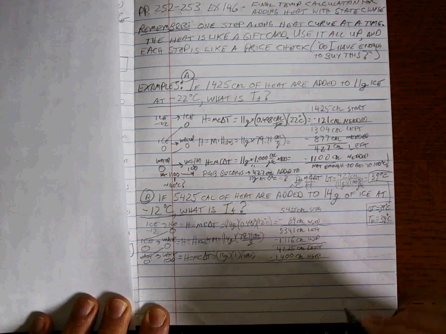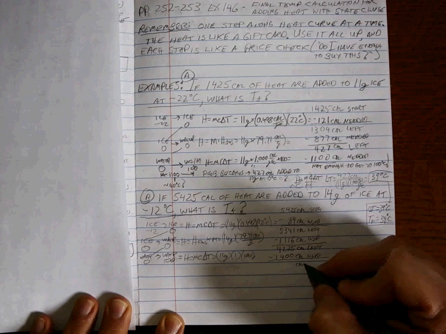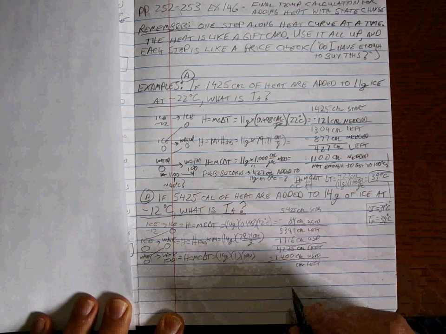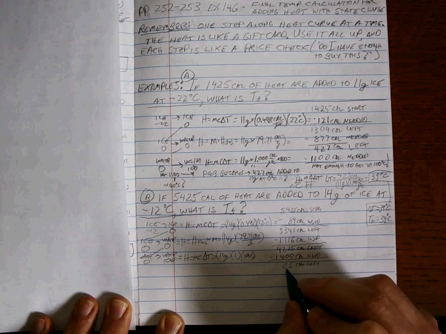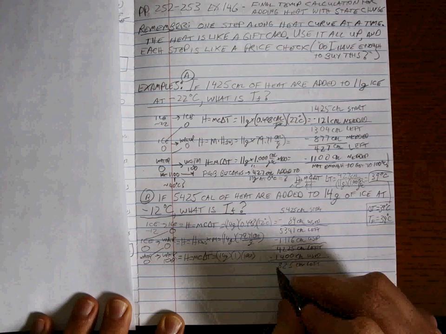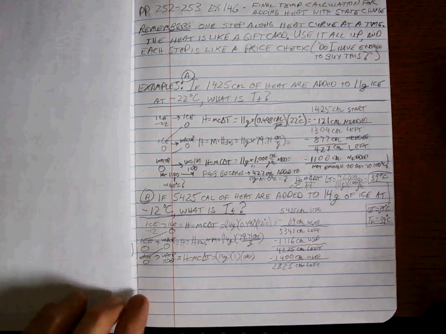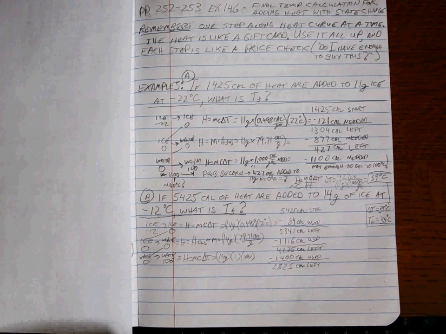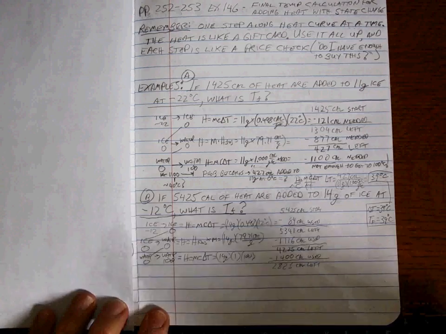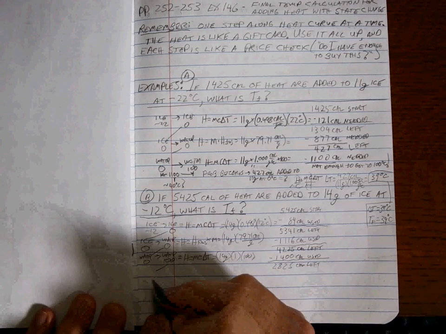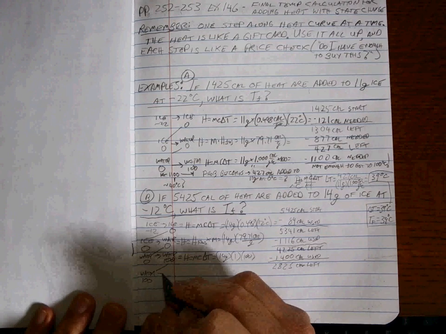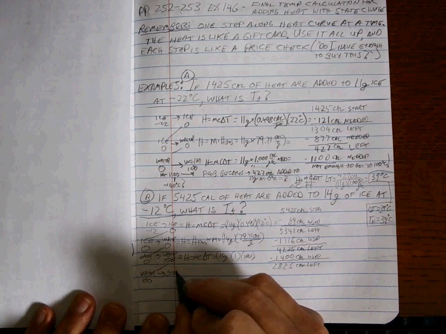Good. Let's see how many calories we have left now. 5, 2, 8, 2. Gotta make sure I don't trust myself. 28.25. Good. All right. Still got money to spend. Let's see if we can get the water at 100 to turn into steam at 100.